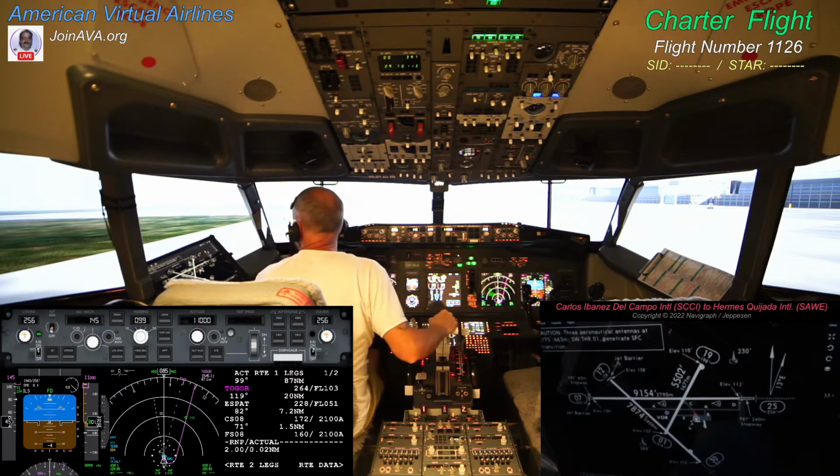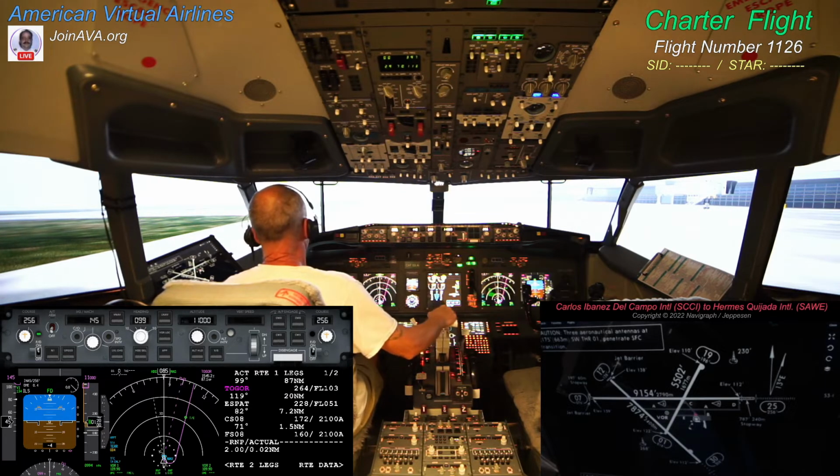Taxi light is on. Tower 118.7. And we are good to taxi. We're going to runway 25.